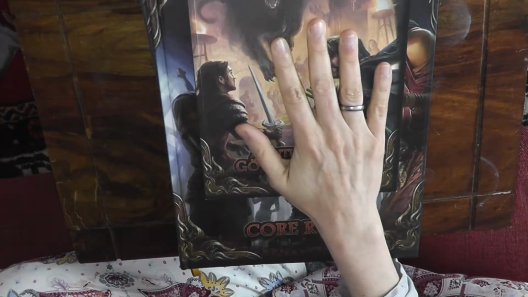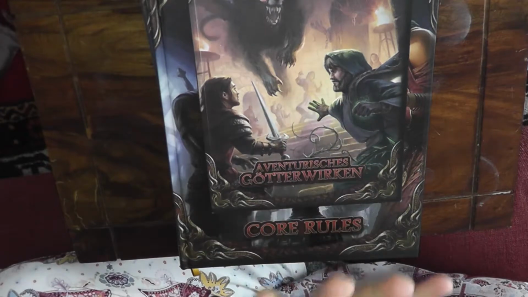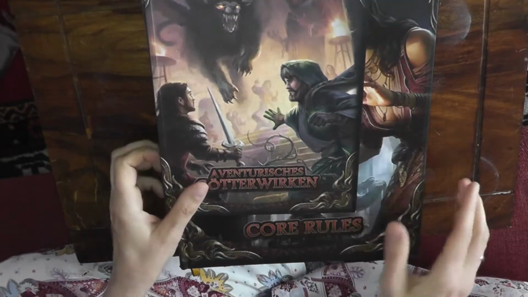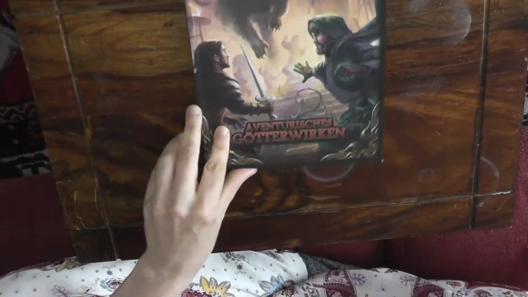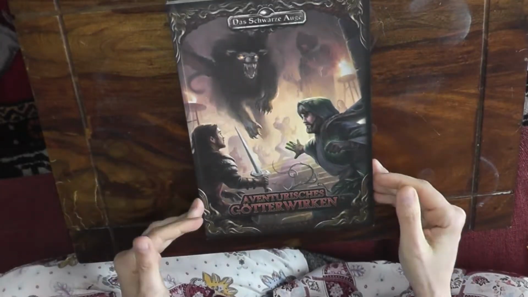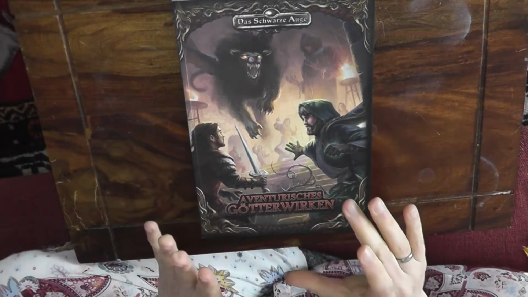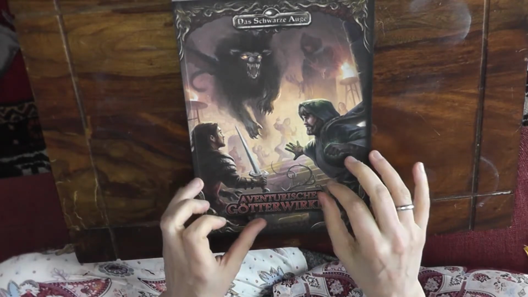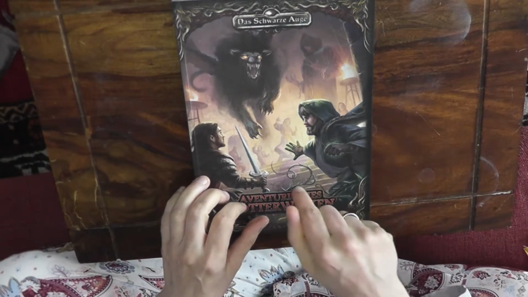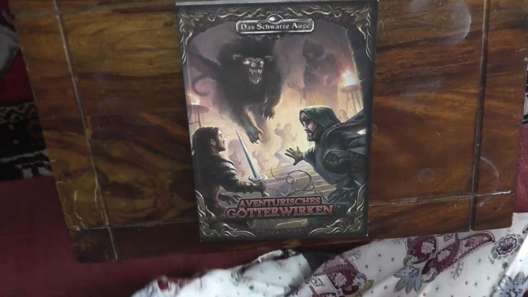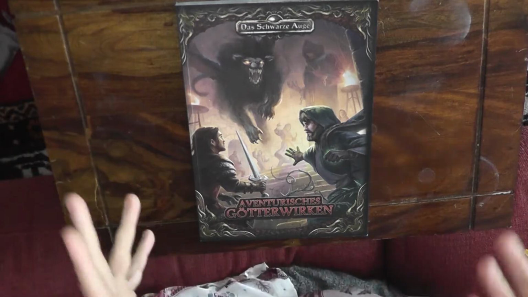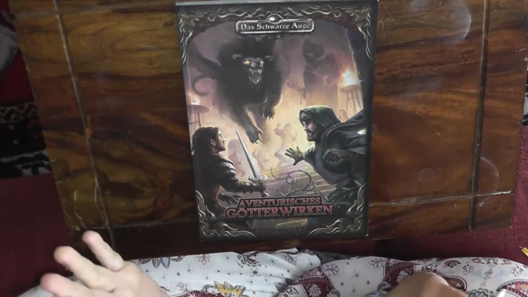So, if you want to play a cleric, you need the basic rulebook, and you do need Aventurisches Götterwirken Part 1. So that's the Works of the Gods Part 1. I believe that I saw that there was a Kickstarter for this at one point. I don't know if this is still ongoing or if this was fulfilled and has been released, but you really need this.